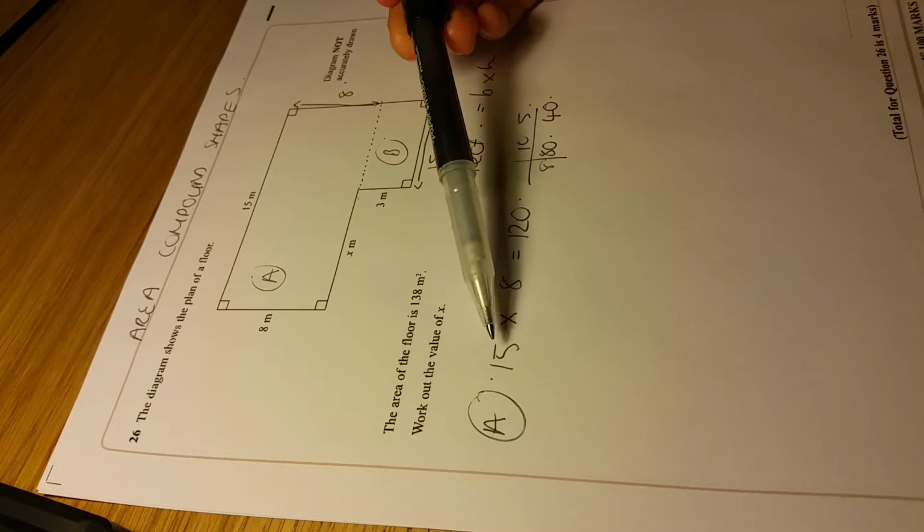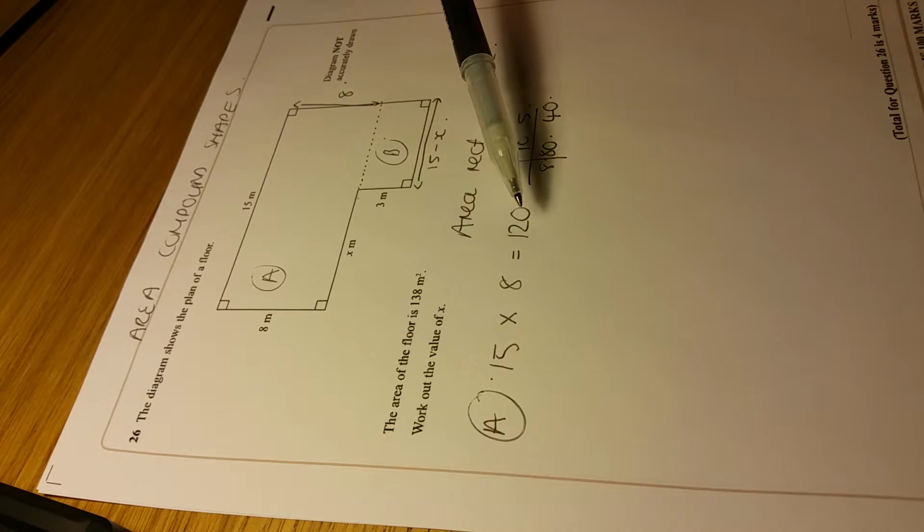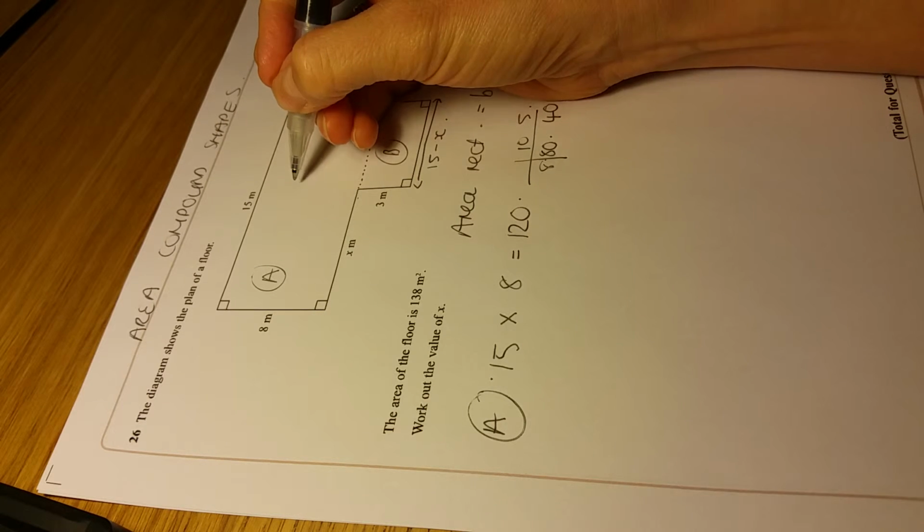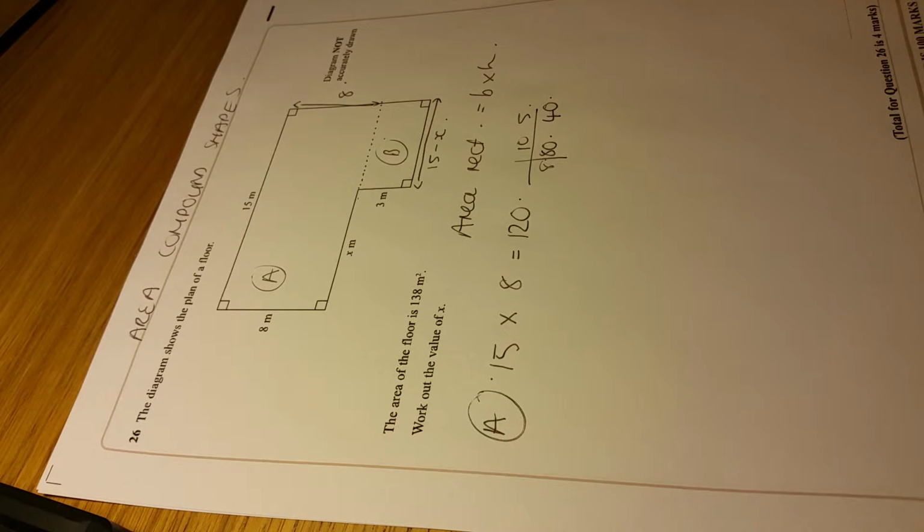That is sensible, rather. 15 times 10 will be 150, so you're expecting an answer a little bit smaller than that. So I know the area of A is 120. Now, at this point here, a lot of people go, I don't know. Okay, but now work backwards and think, right, okay, what haven't I used?